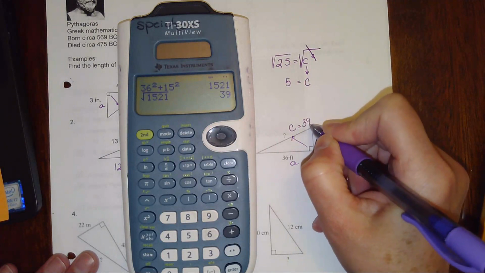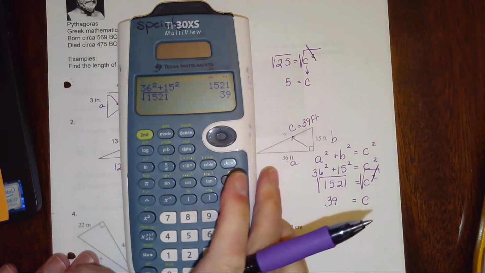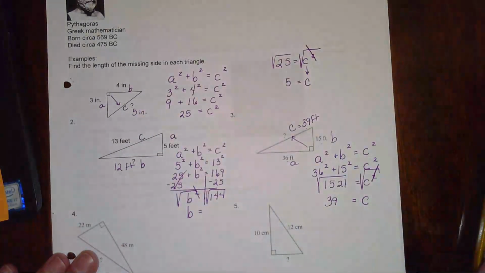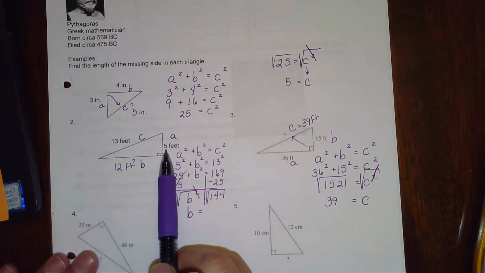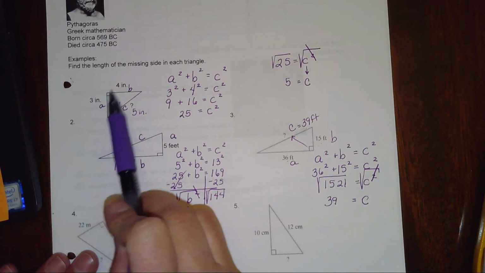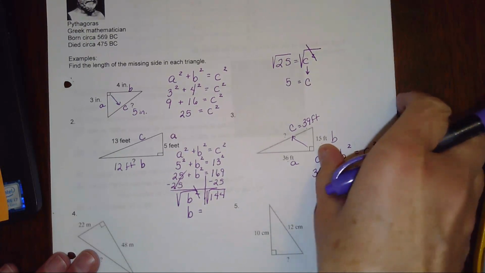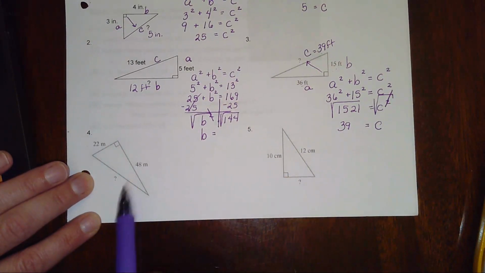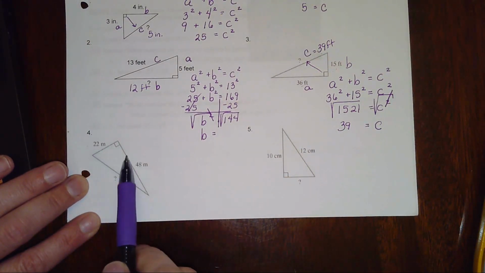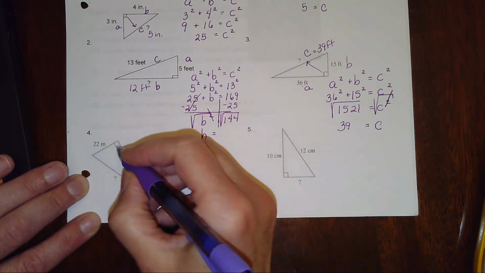And you'll notice that the hypotenuse is always bigger than either of the two legs. Did you notice that? So 13 is bigger than either 12 or 5. 5 is bigger than 3 or 4. Now, sometimes they won't come out to these nice numbers, and then we'll just round it to the nearest hundredth or nearest tenth.